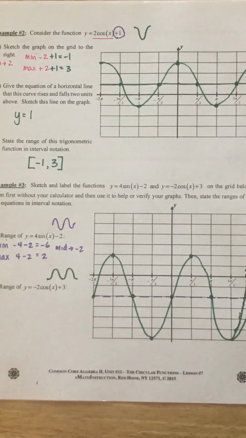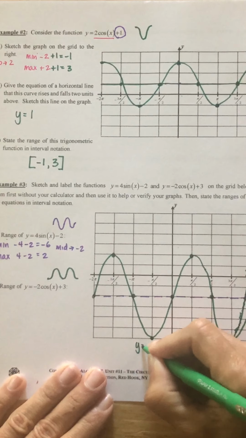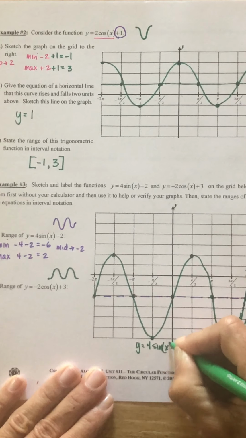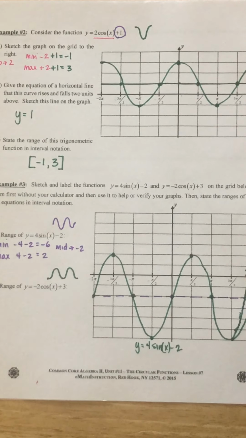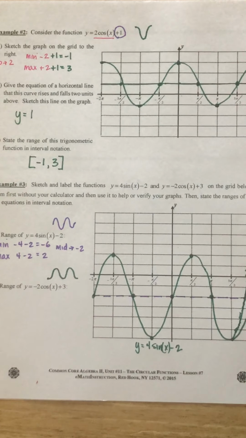All right, so this graph here, we really should label it y equals 4 sine x minus 2. Just so we have a good graph. I can't believe I made that mistake. Oh, boy. All right. Anyway, let's do the next graph, which is y equals negative 2 cos x plus 3.